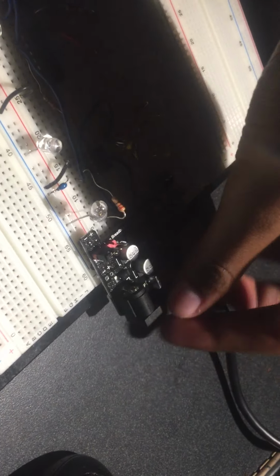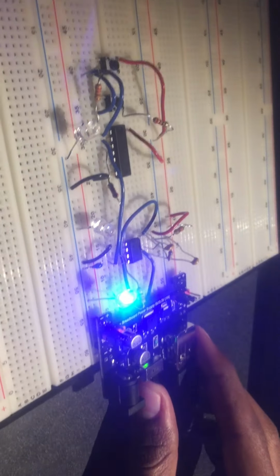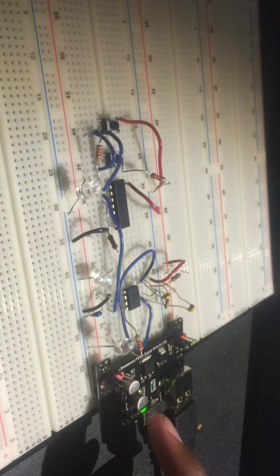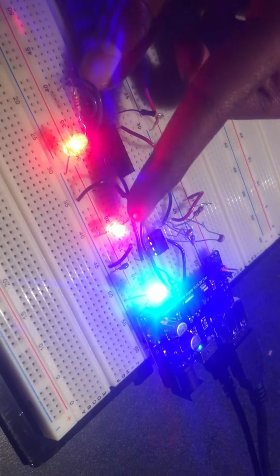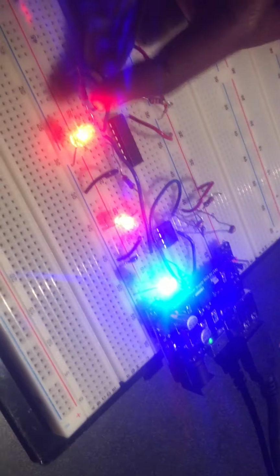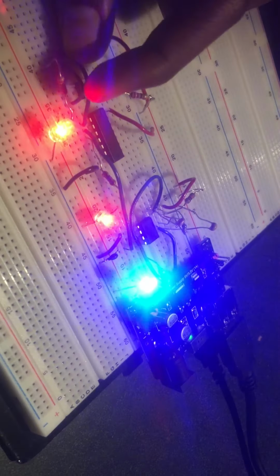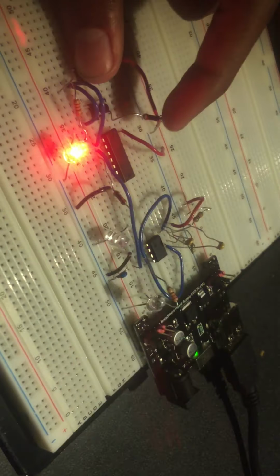So let's see. Let's turn this on, sorry for the shadow. And as you can see, it's blinking in 1 second intervals. Now we'll turn on this switch. And as you can see, the second LED is blinking in 1 second intervals with this, but this LED is only staying bright because it's not connected to the chip.